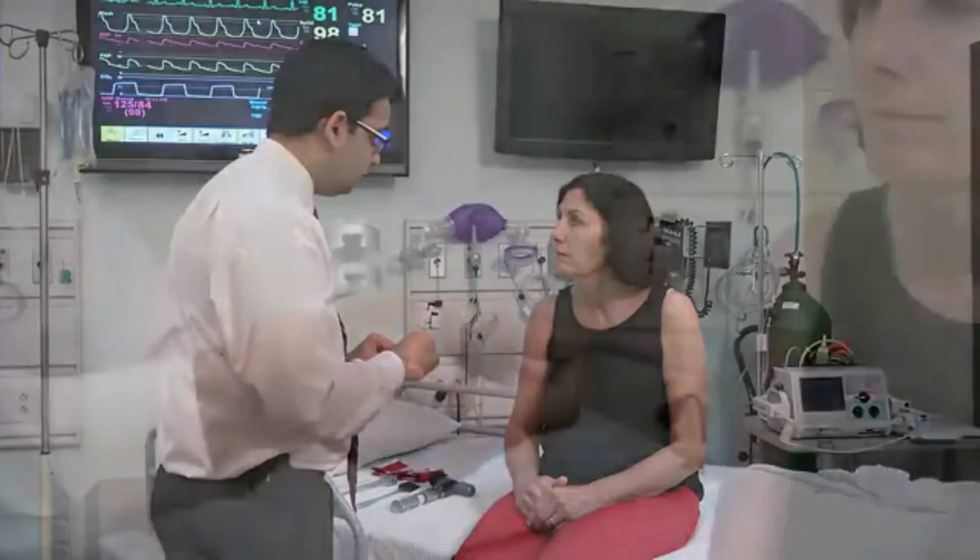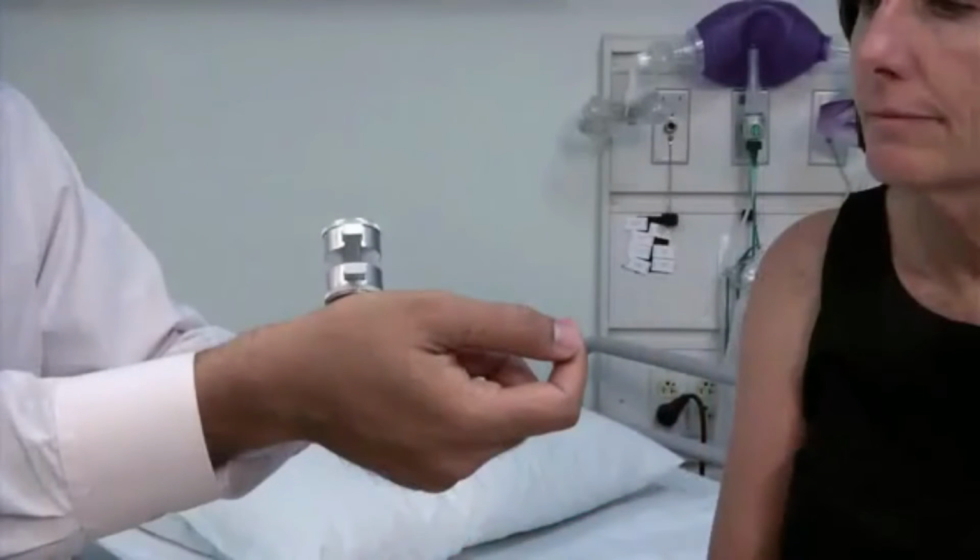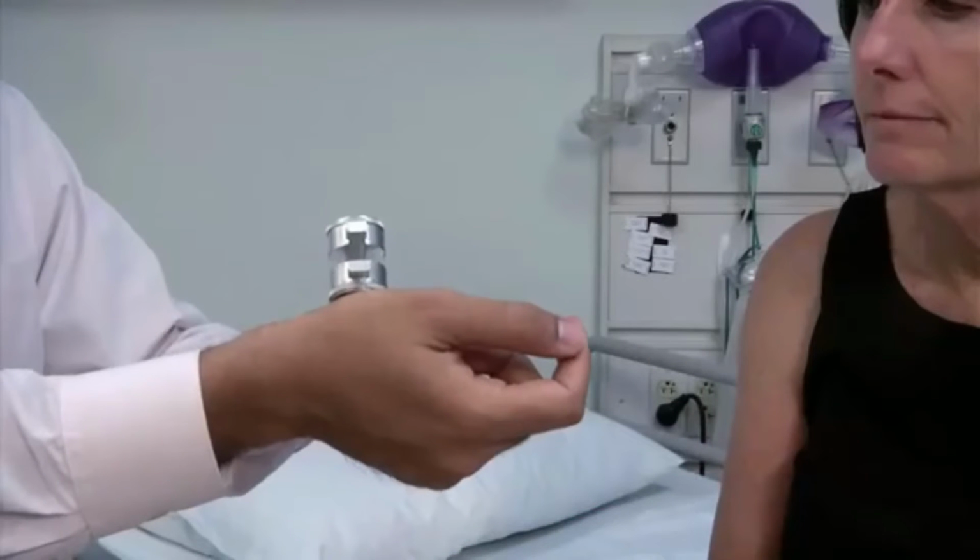Weber tests. The Rinne test compares sound conduction through bone and air. Strike the head of the tuning fork against your head. Place the tuning fork base on the mastoid to test bone conduction. Ask the patient to tell you when the sound is no longer audible.